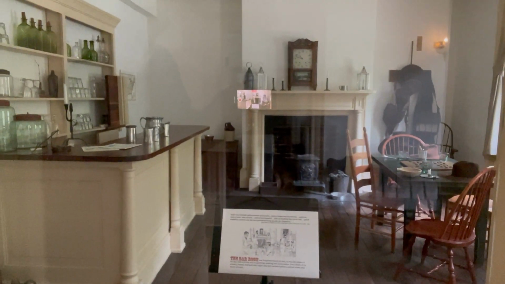You can't go in any of the rooms. They're glassed off, but I was reading that the men would usually go into the bar room, and the women would go in that first room, the parlor, with the children.